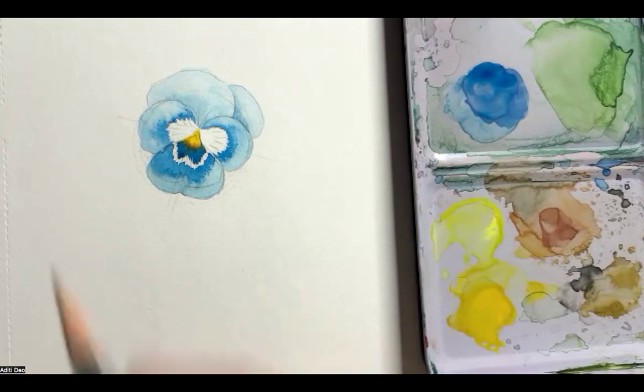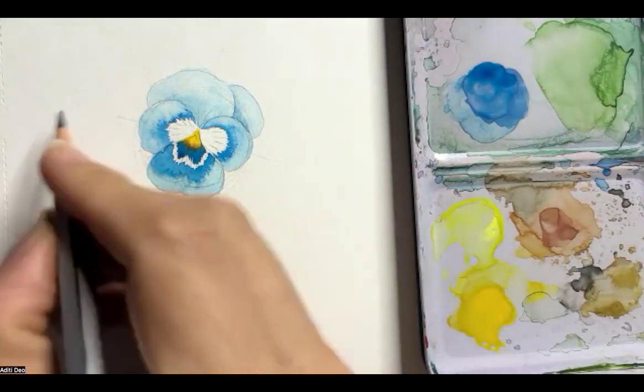Okay, so I'm writing the colors here. We have gamboge.